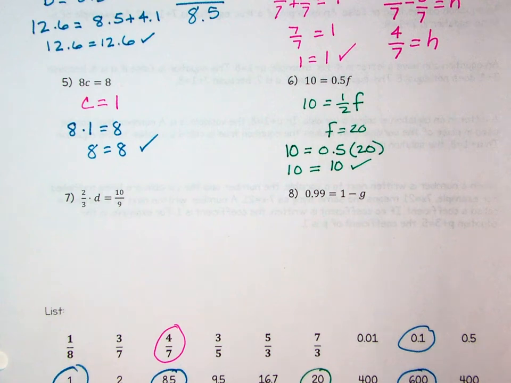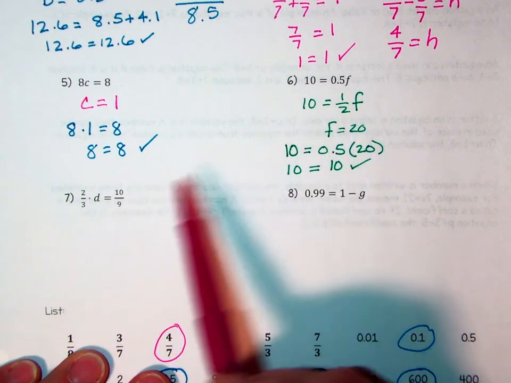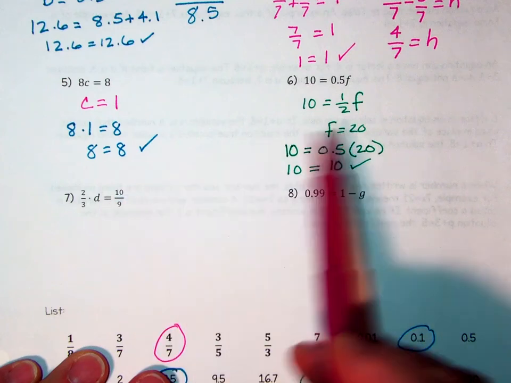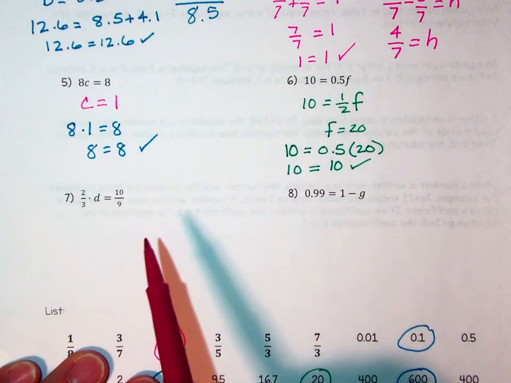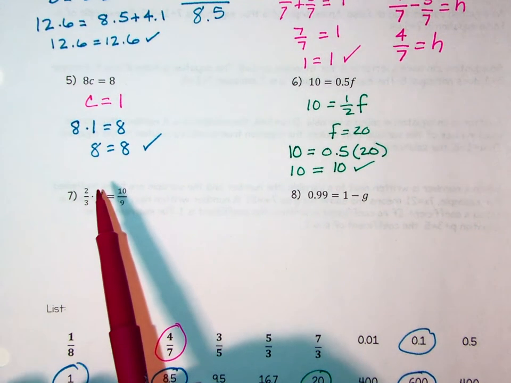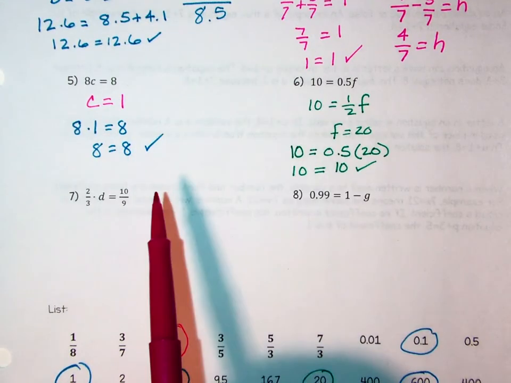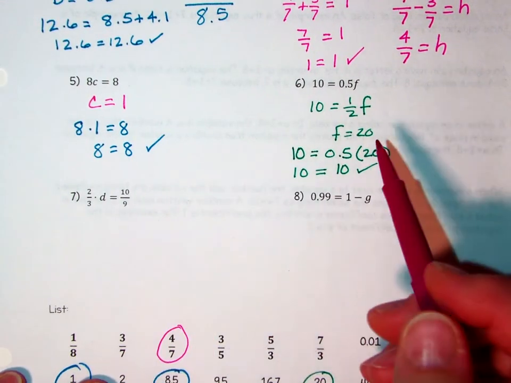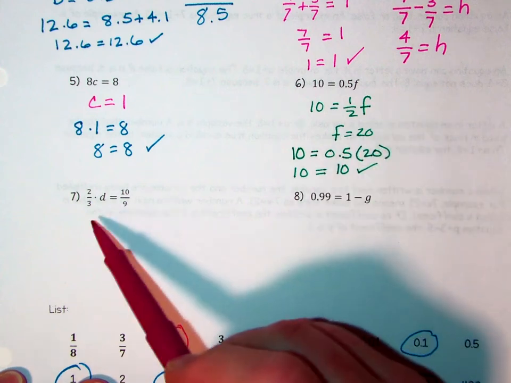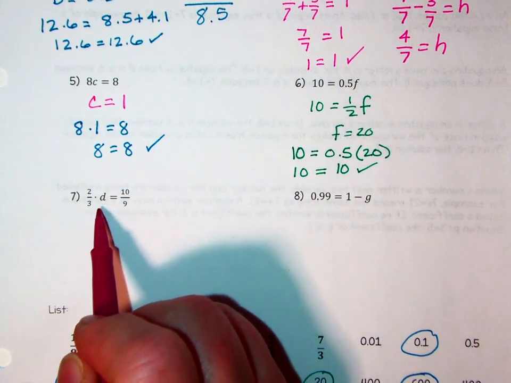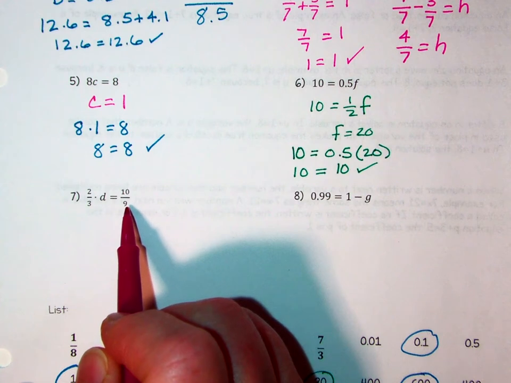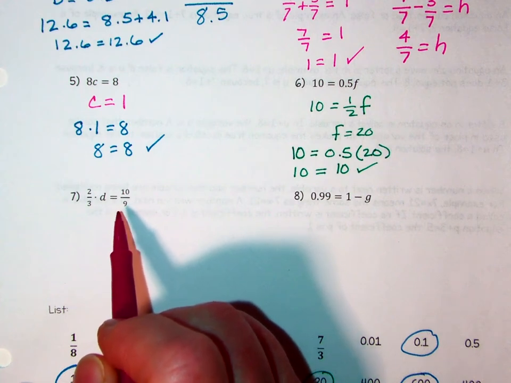But what we can do is look back at how we solved some similar problems that used kind of whole numbers. Let's see. 2/3 of d is equal to 10/9.